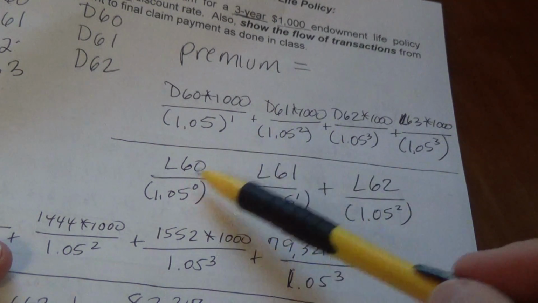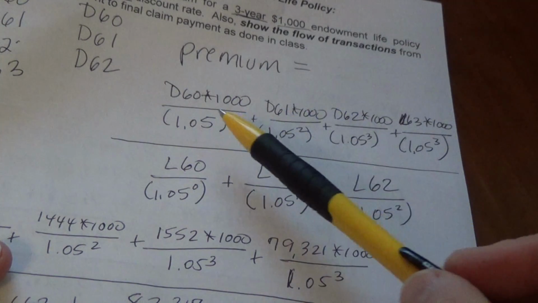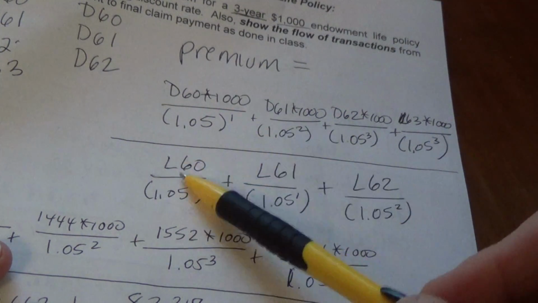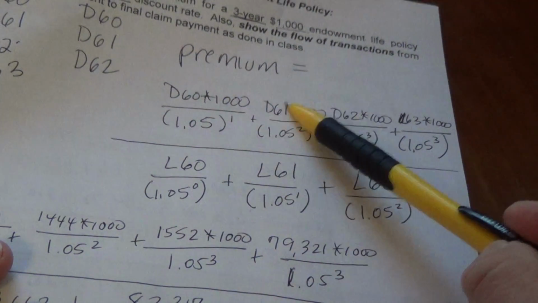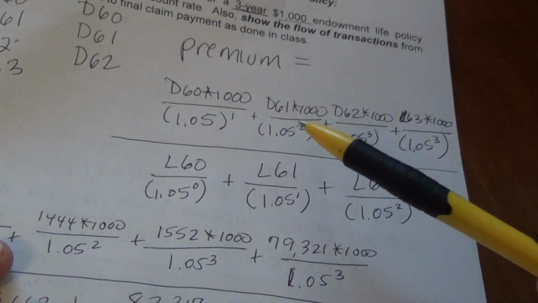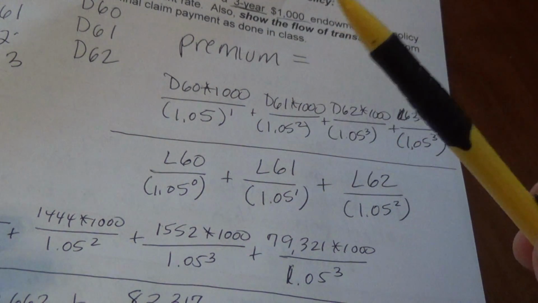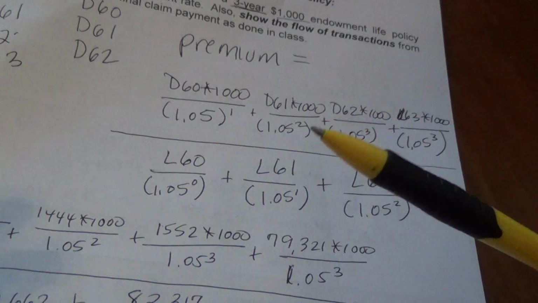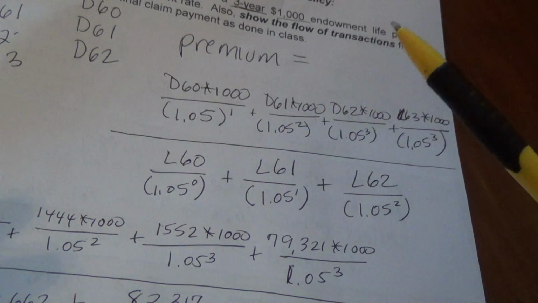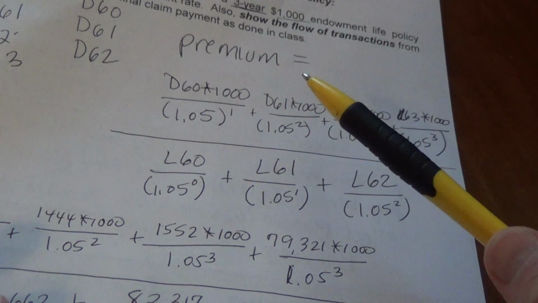And always assume that the number of premium payments equals the number of D's, and the number of premium payments are always the same. Here we had 3 D's and we have 3 L's, unless the problem tells you that it's single premium or limit pay, and in that case I have to tell you specifically that the premium payments don't equal the number of years of the policy.